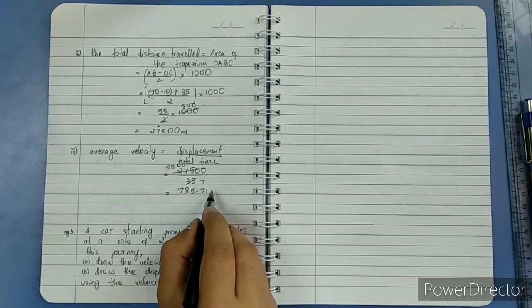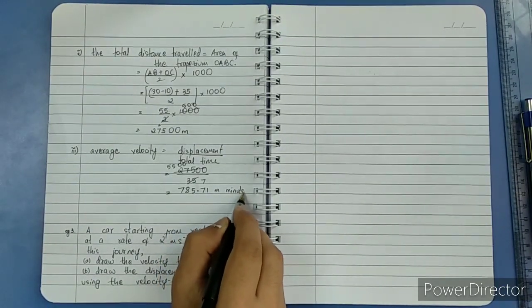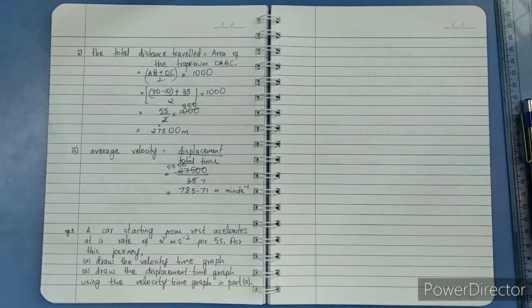So this is our approximate value in meters per minute. 785.71 meters per minute. This is our average velocity of the vehicle.